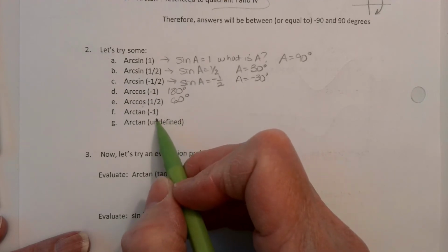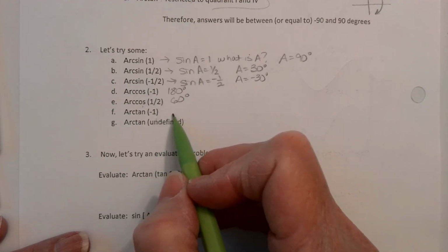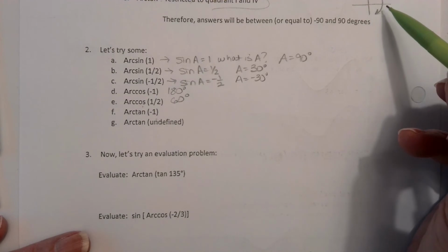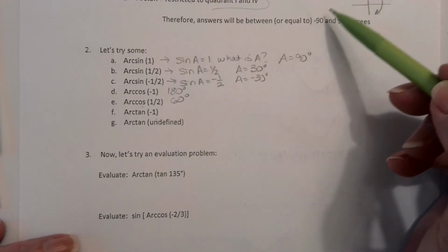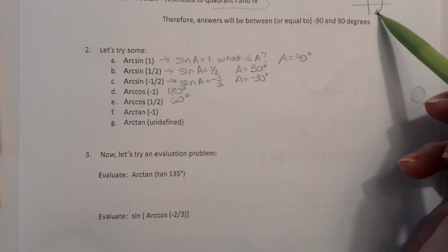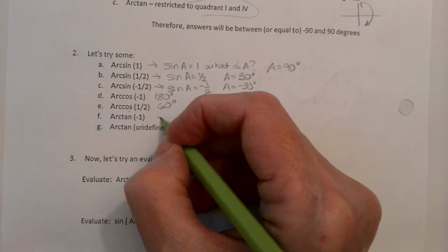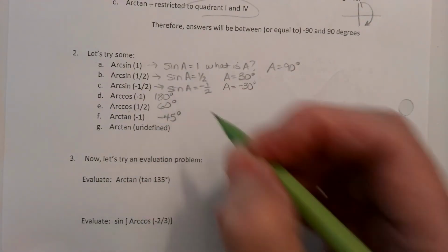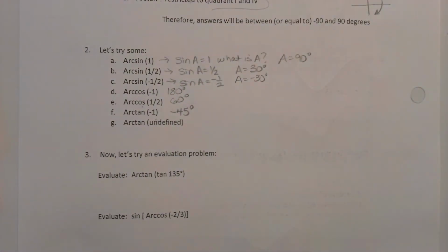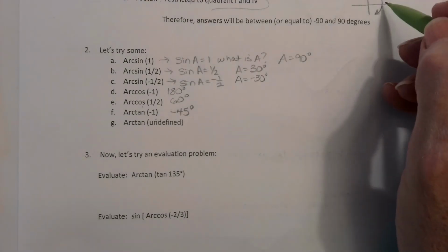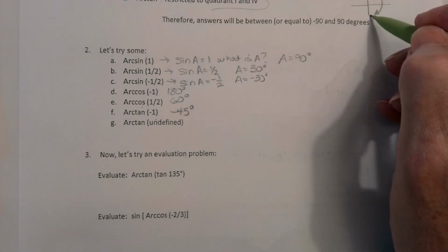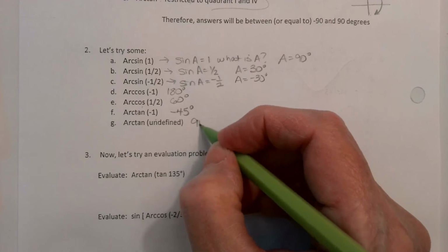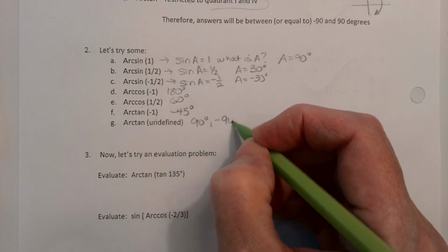When is tangent negative 1? Now remember, we're in tangent, so it's going to be negative in this quadrant. So it's negative 45 degrees. And when is tangent undefined? Well, tangent's undefined here and here. Okay, so at 90 and at negative 90.